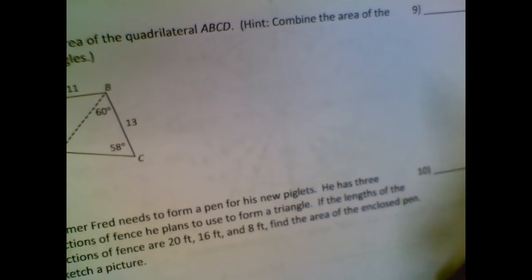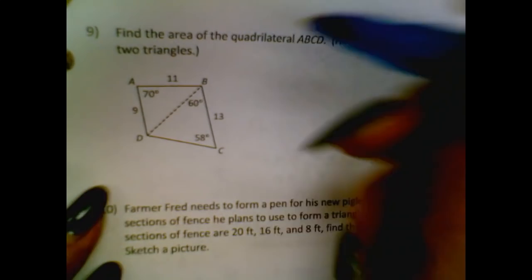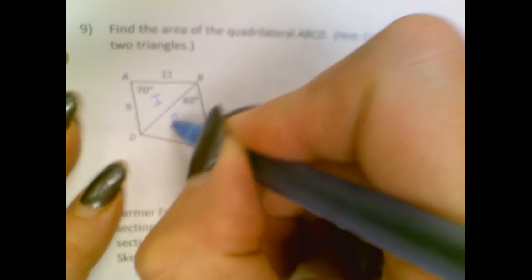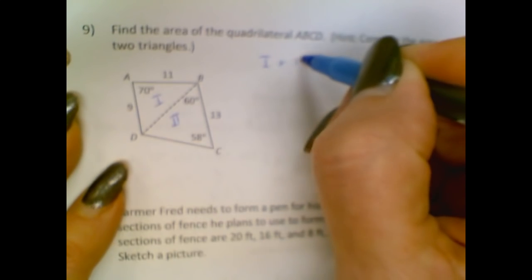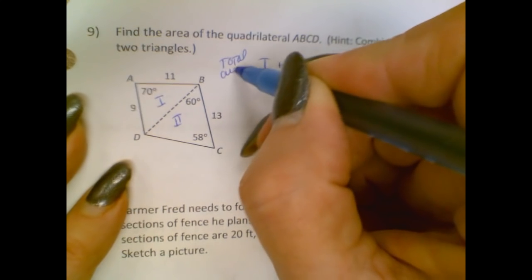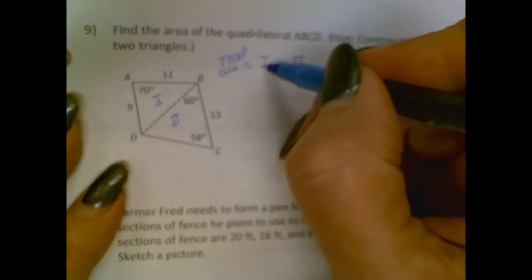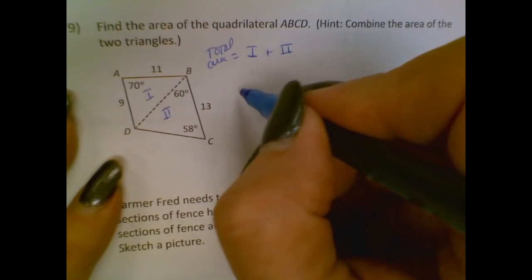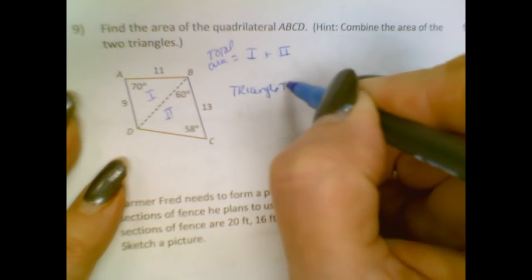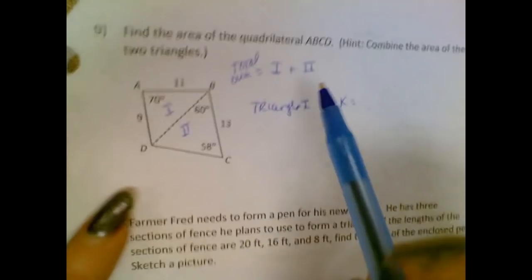Okay. The back page is all areas. Find the area of the quadrilateral. Now, this is one just like this on the test. You want to start with triangle 1 and triangle 2, and at the end you're going to add triangle 1 and triangle 2 to get your total area. Okay, so you're going to do triangle 1 plus triangle 2. So let's start with triangle 1. To find the area, you are given SAS.